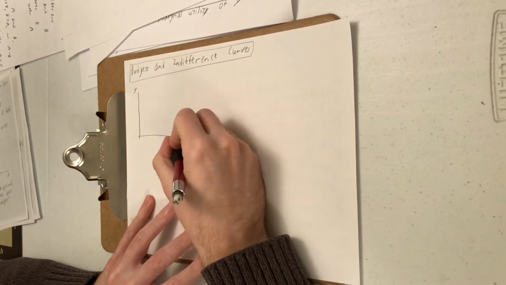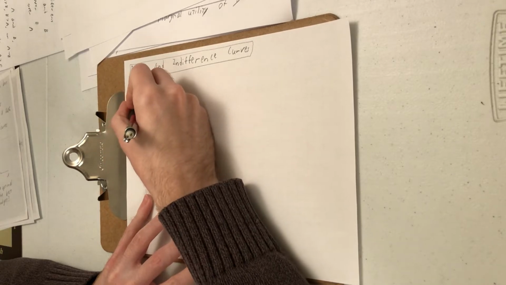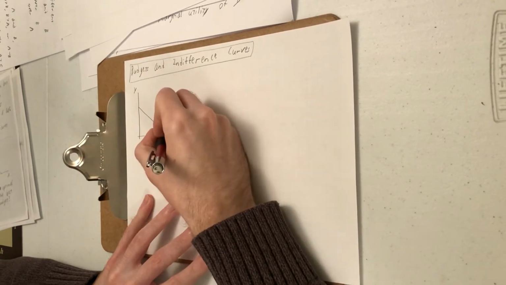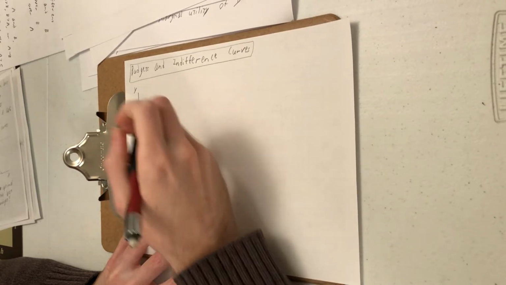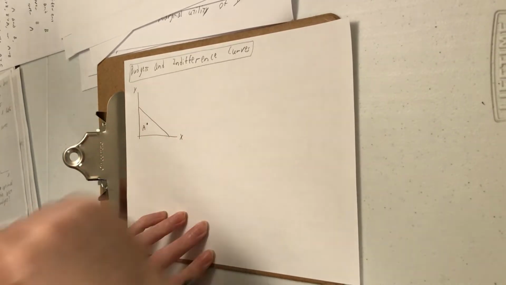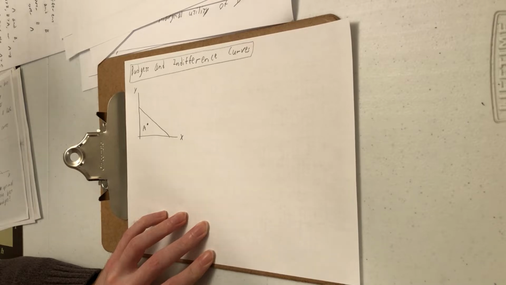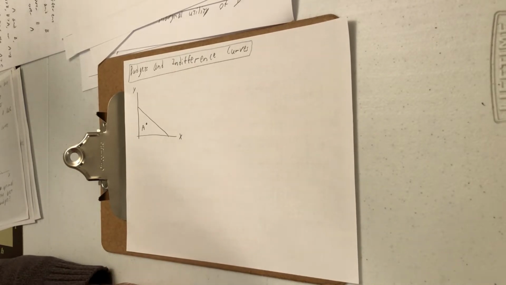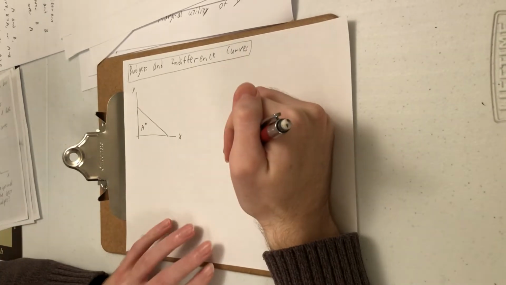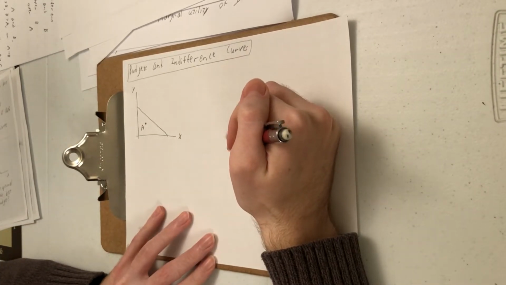So let's say our two goods are X and Y. If you have a bundle A back here, bundle A can't be optimal. Again, remember by optimal I mean the best bundle you can afford.